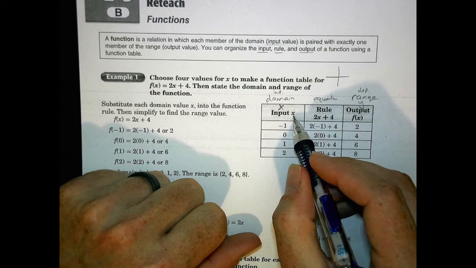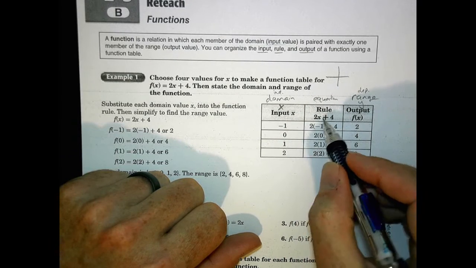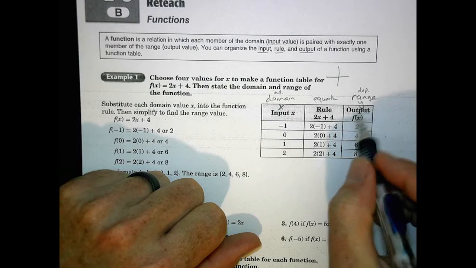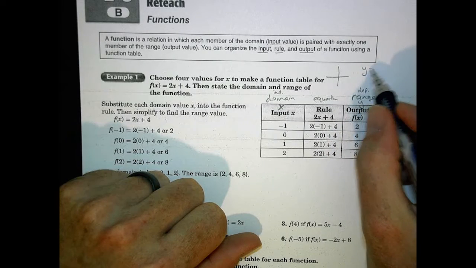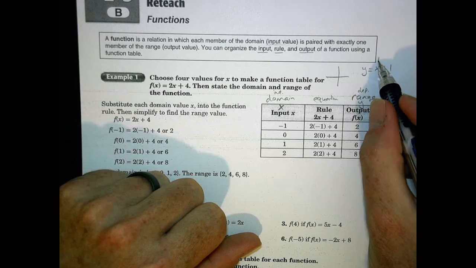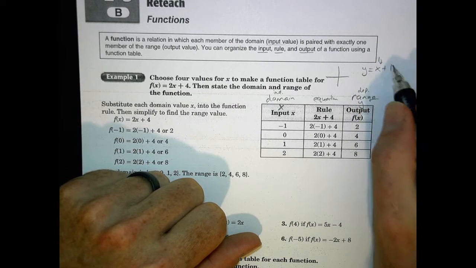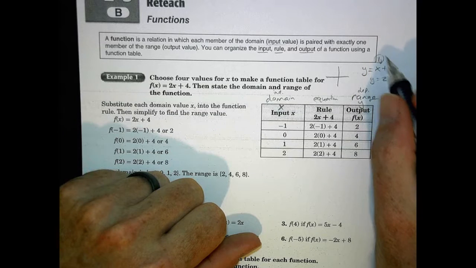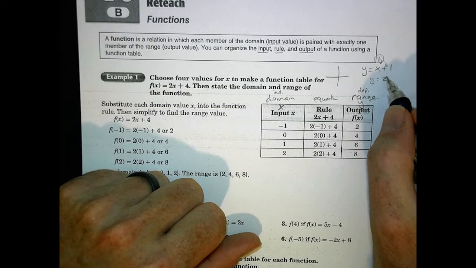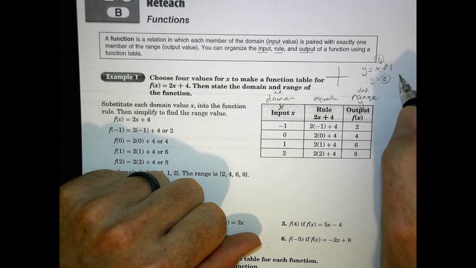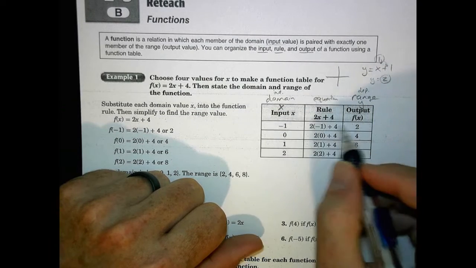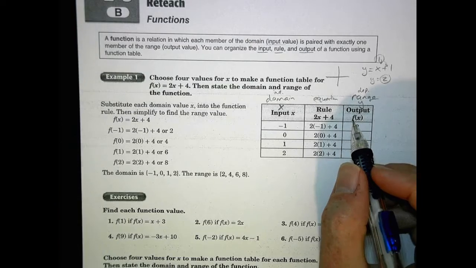So you input an x value into an equation and you get out of it the y value, right? So if y equals x plus 1, if you input a 1 into that equation, 1 plus 1 is 2, then y equals 2. So you're inputting a 1, going through the rule, and you're getting out the y value there. And that's what we're talking about when we're talking about functions, okay?